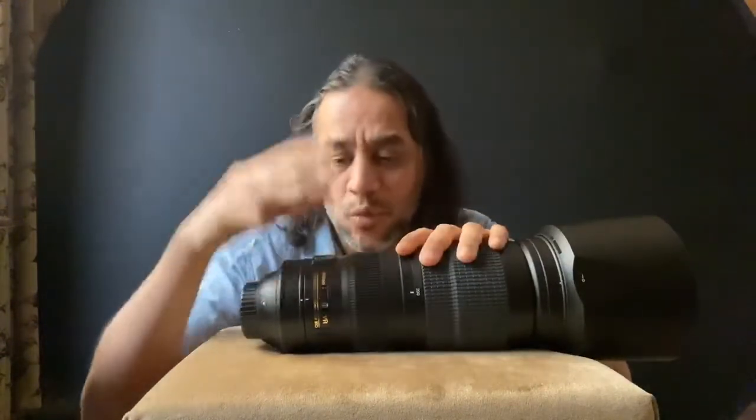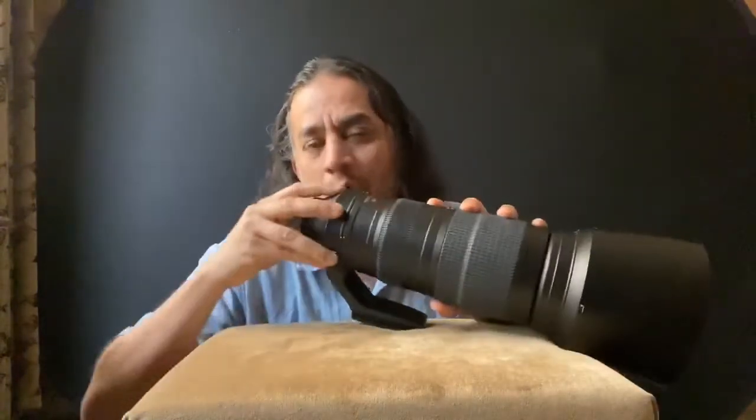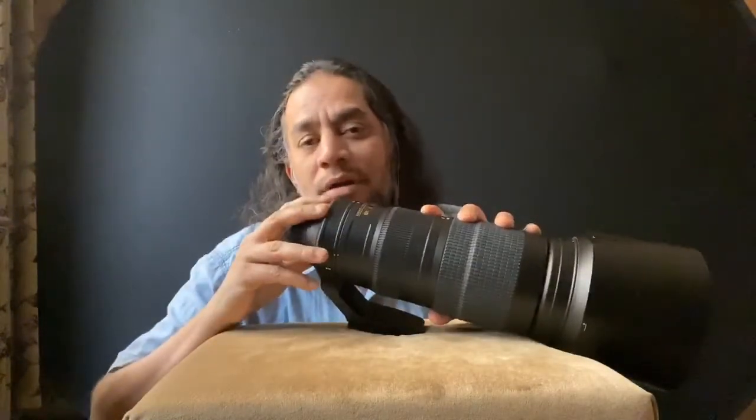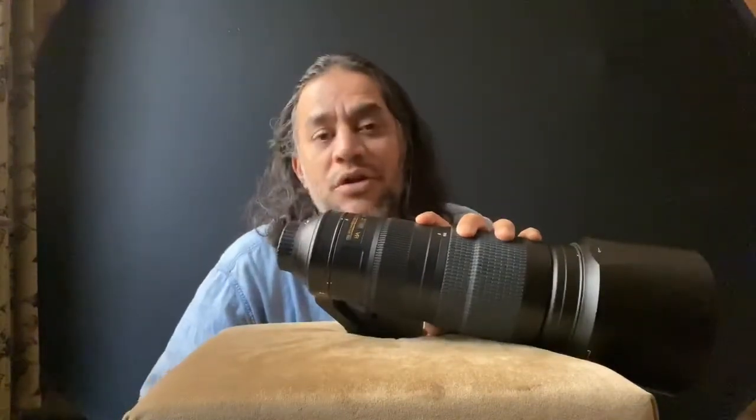The problem is the camera itself has a smaller sensor, so it captures a smaller area of what the lens projects upon it. That's the issue. It has nothing to do with the lens. The information coming out from this lens is always 200 to 500. It never goes to 300 to 750 if you are using a D500.